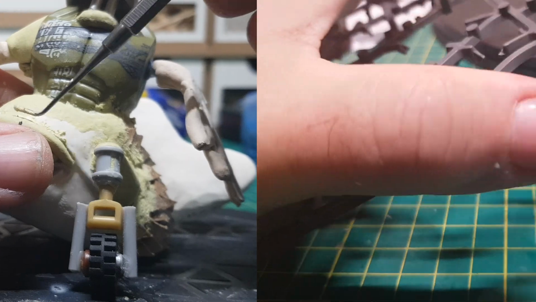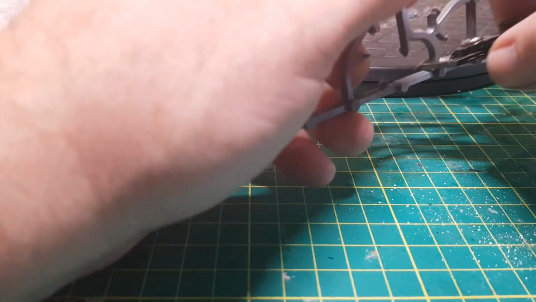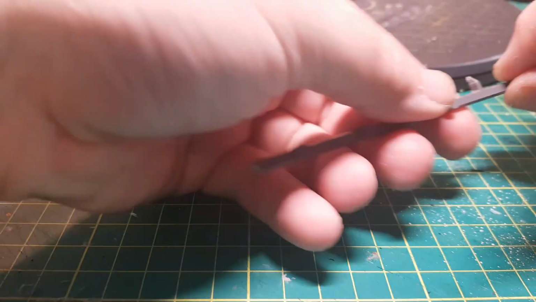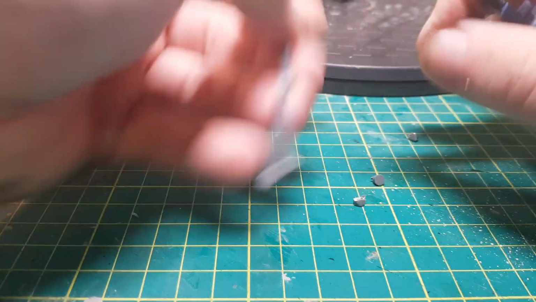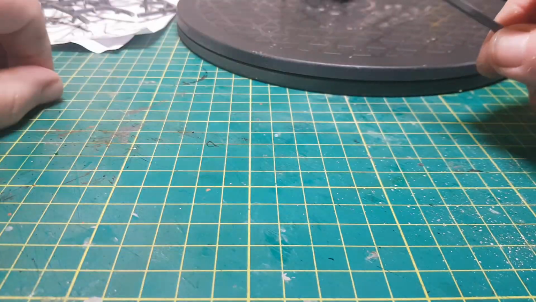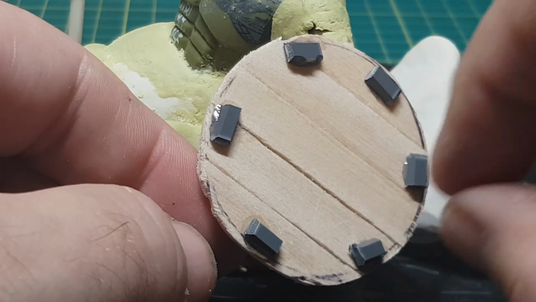So I had to get some sprues in somewhere, and I'm going to use these just to add some detail to the shield. And because I'm trying to get into every video about cutting off nibbly knobbly bits, here I am, cutting off nibbly knobbly bits. And these just get glued onto the shield.